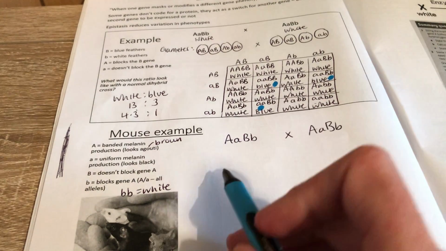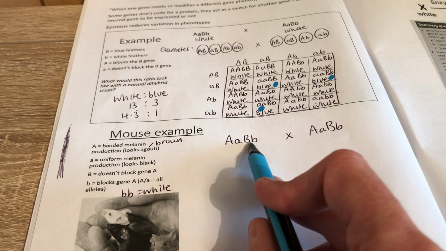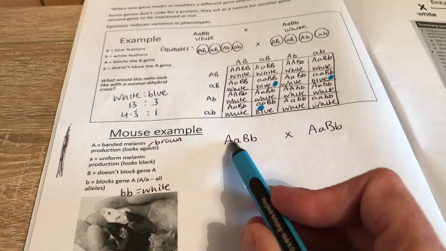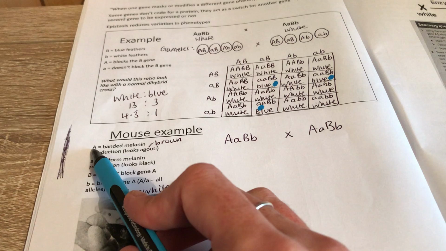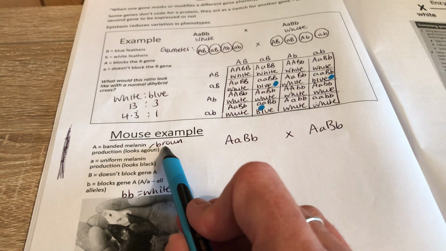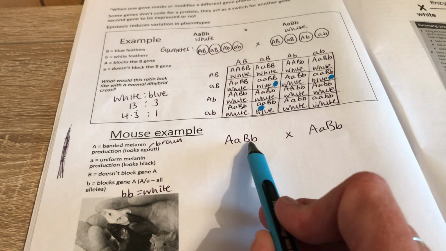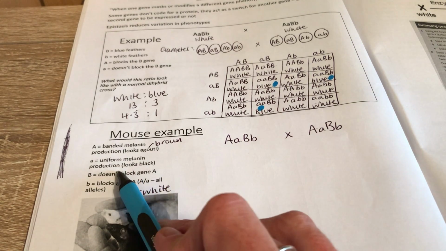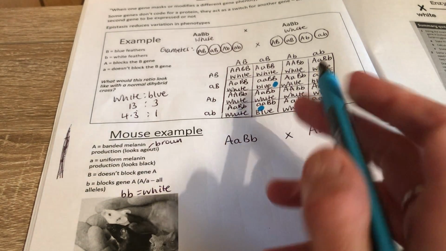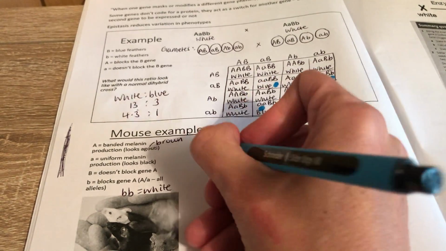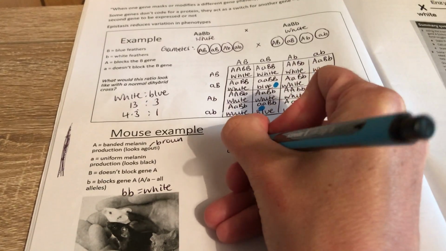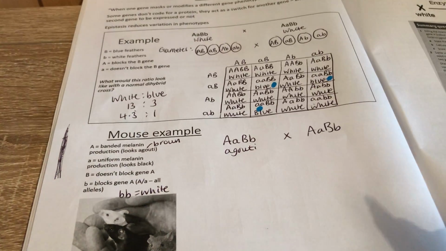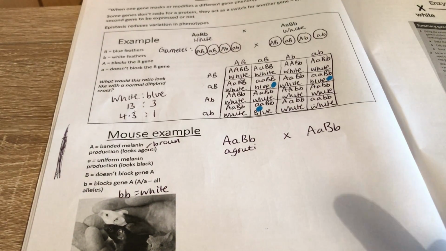Okay, so what is this mouse going to look like? Well, let's check the genes. It's got a capital A, so it should have brown fur, but it hasn't got two little b's. The dominant B is a not blocker. So this mouse here will look brown. It will look agouti. If it says agouti in the question, just call it agouti, not brown, just so you're aware.